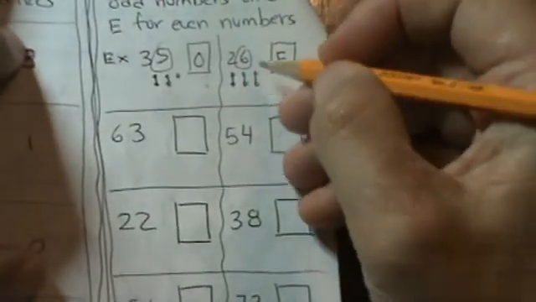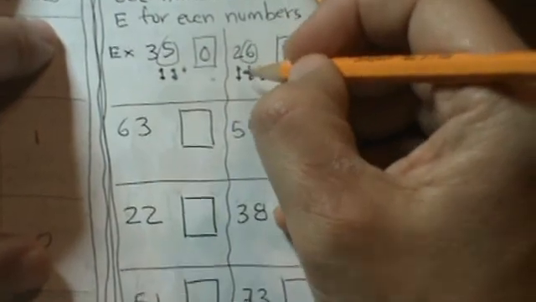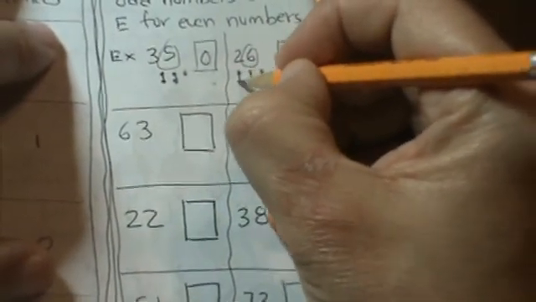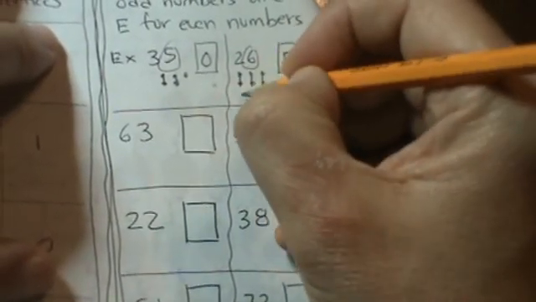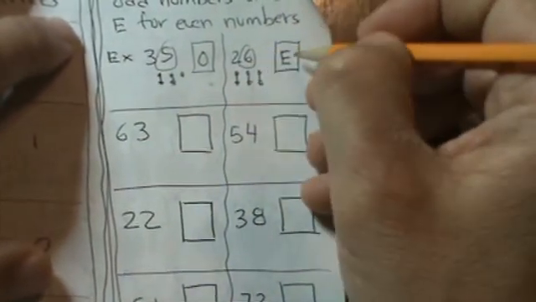In this case I have 26. Just the one is interesting for me, so I draw the 6 points. 1, 2, 3, 4, 5, 6. Couple. Then this is an even.